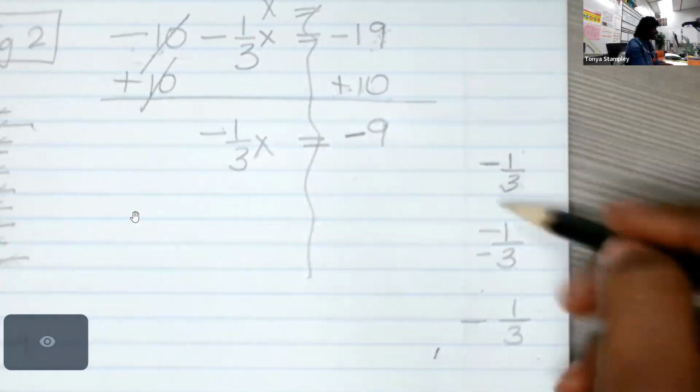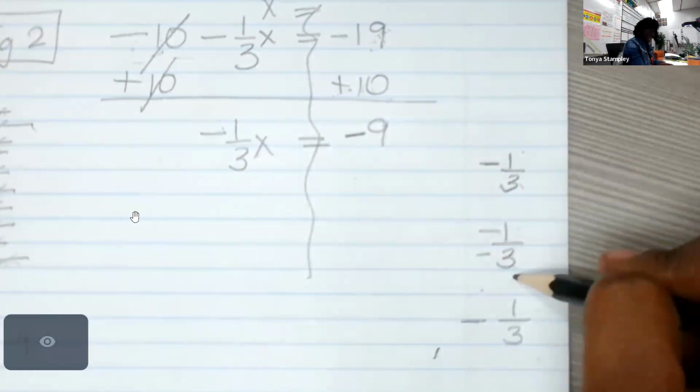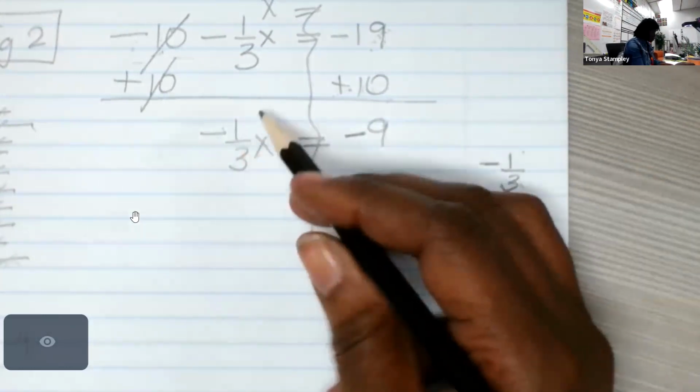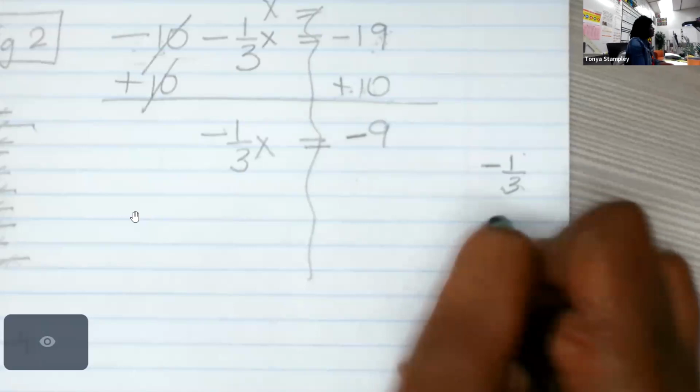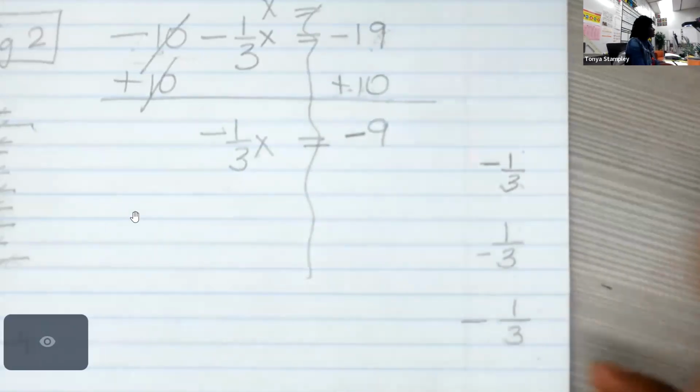The only thing you cannot do is make both of them negative. Because what's a negative divided by a negative? Positive. And this is not positive. So you can either make your 1 negative or your 3 negative. It won't change your answer. Did I answer your question?